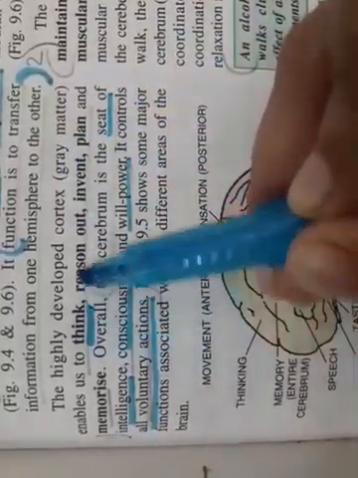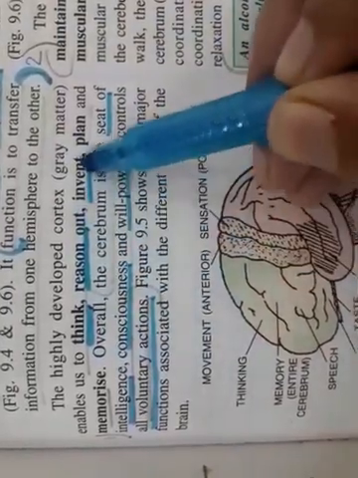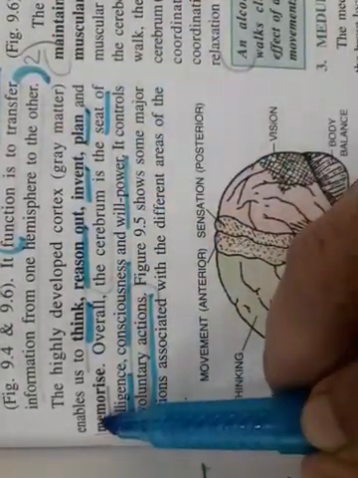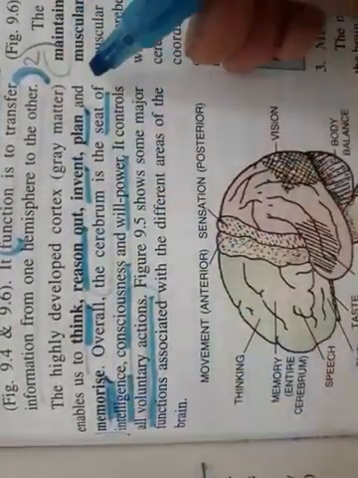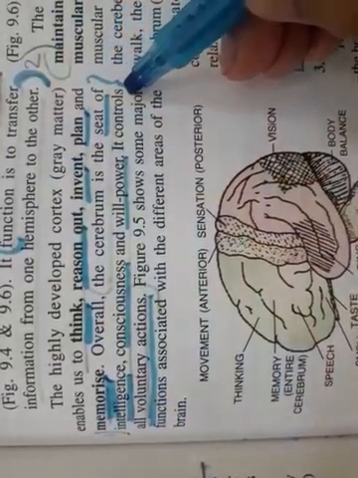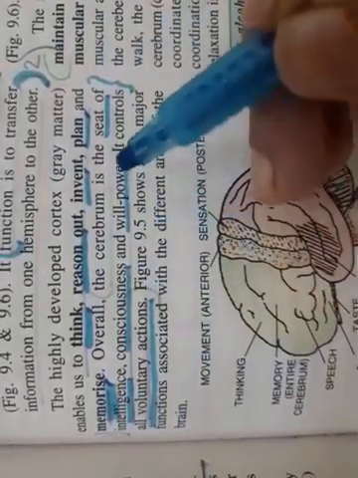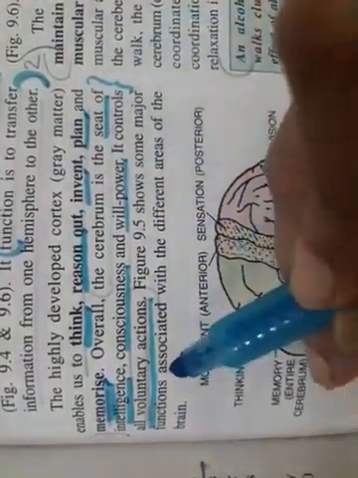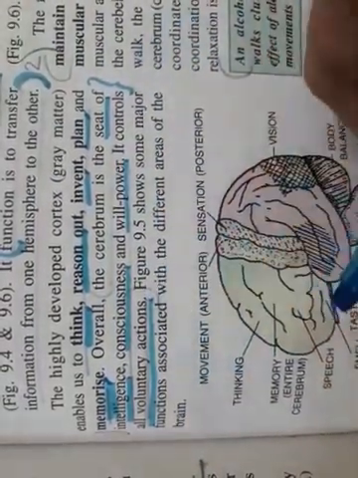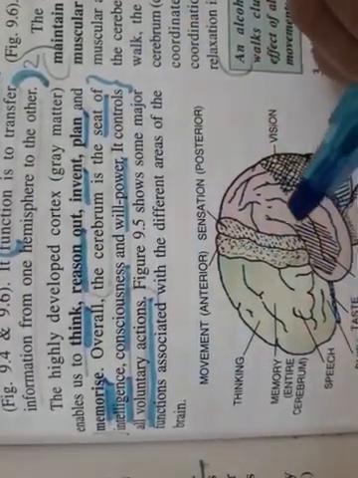Our cortex enables us to think, reason out, invent, plan, and memorize. So when you write the function of cerebrum, I want this answer. It is the seat of intelligence, consciousness, willpower, and it controls all voluntary actions.